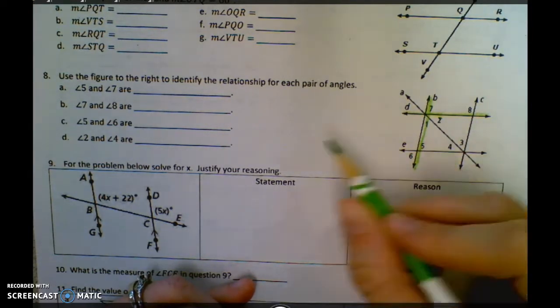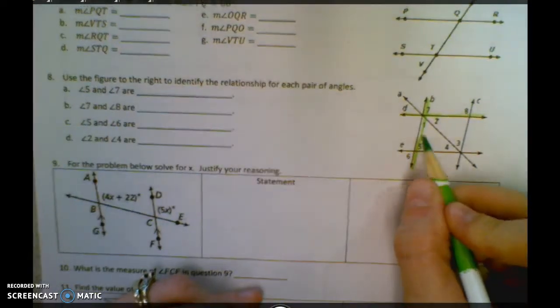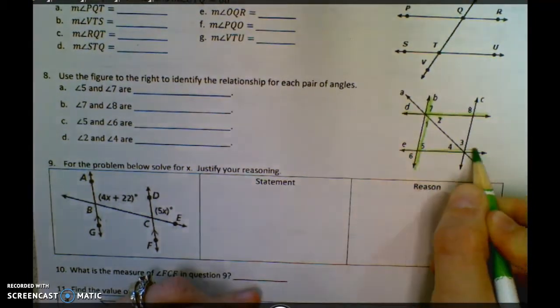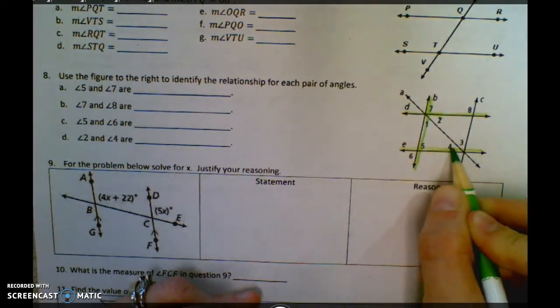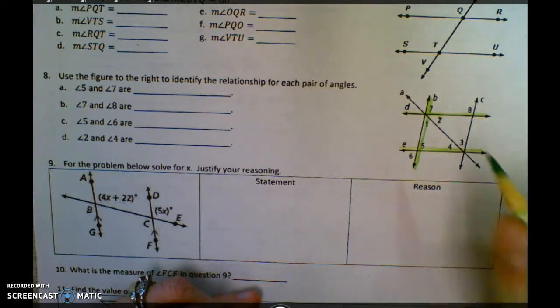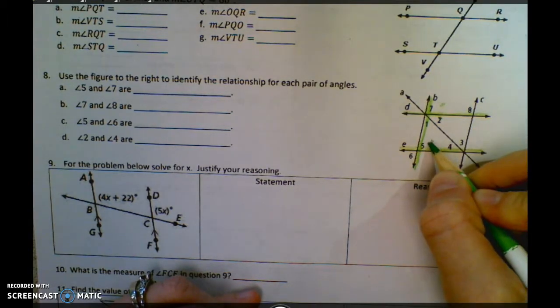It also is going to be talking about angle 5. 5 also uses line B, but it uses line E. If I didn't just trace it green, it's useless information. I am trying to classify angle 5 with angle 7.